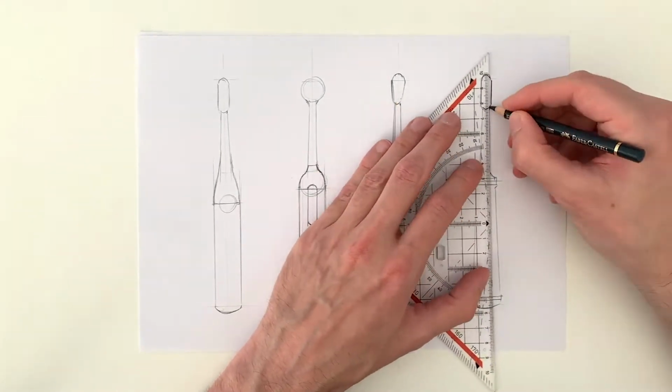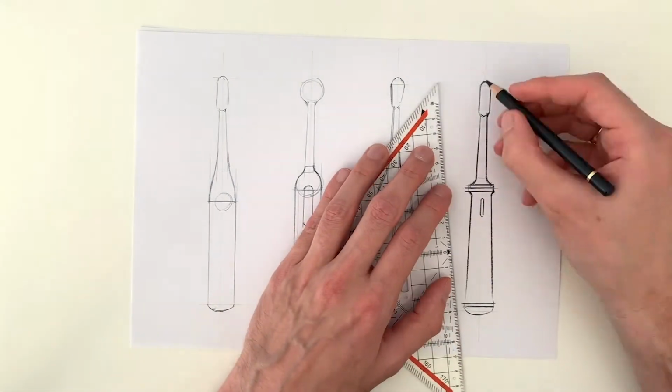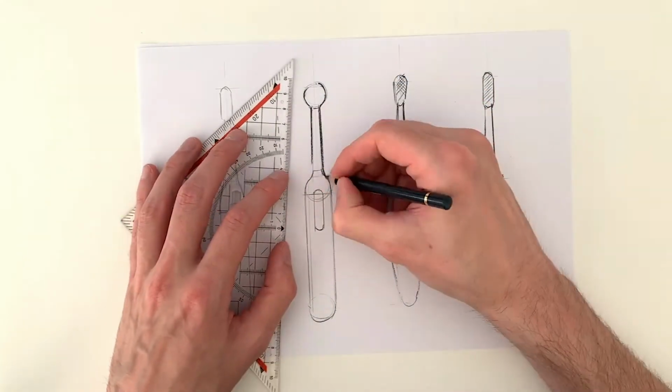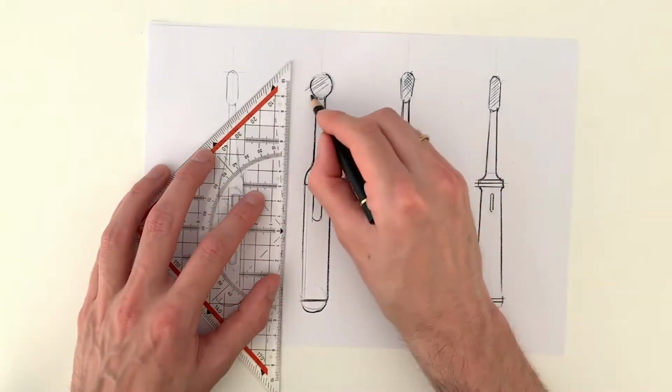I only use orthographic views here to sketch the object. So I save a lot of time because I don't need the perspective for now. And I can directly use the front view in 3D to produce the poly model.